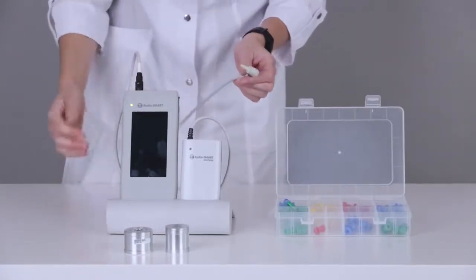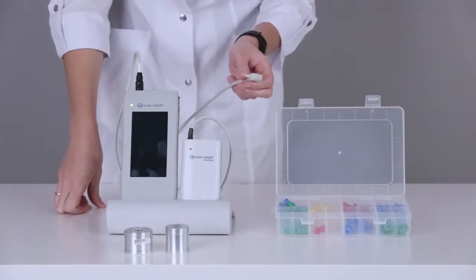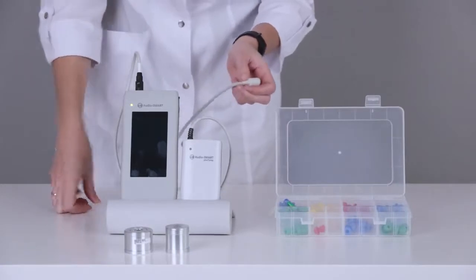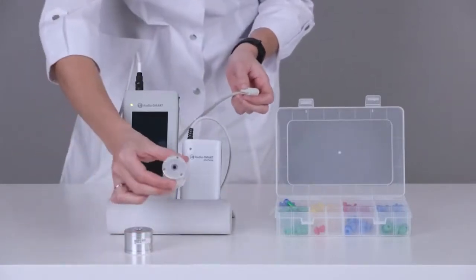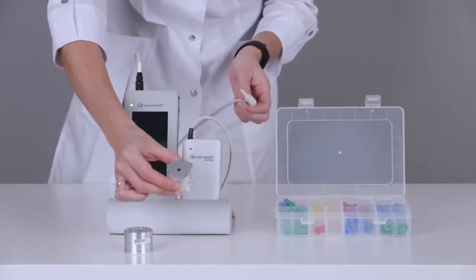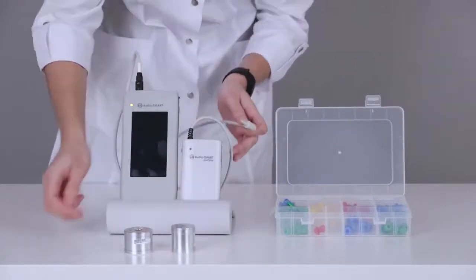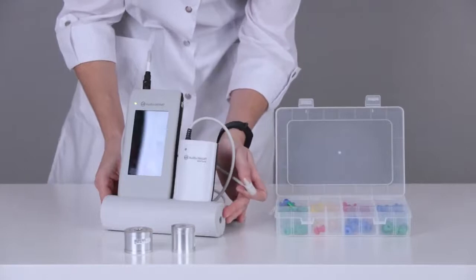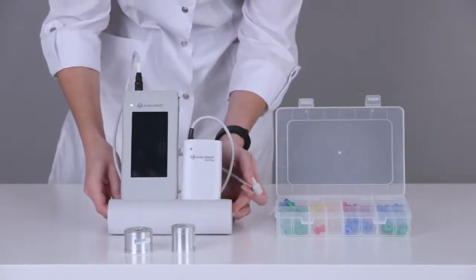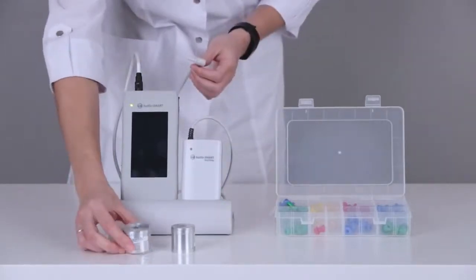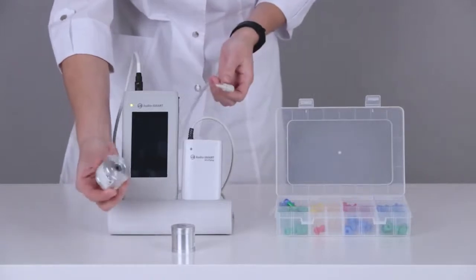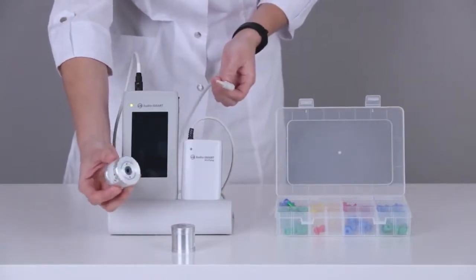Before starting work with the device, we need to perform daily calibration using such a type of test cavity with a volume of 2 milliliters or the integrated cavity in the holder. To calibrate the acoustic reflex coefficients, we will use the big size cavity.